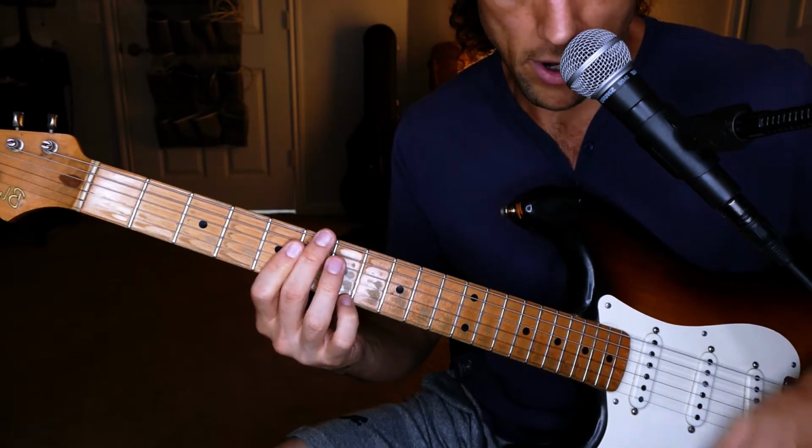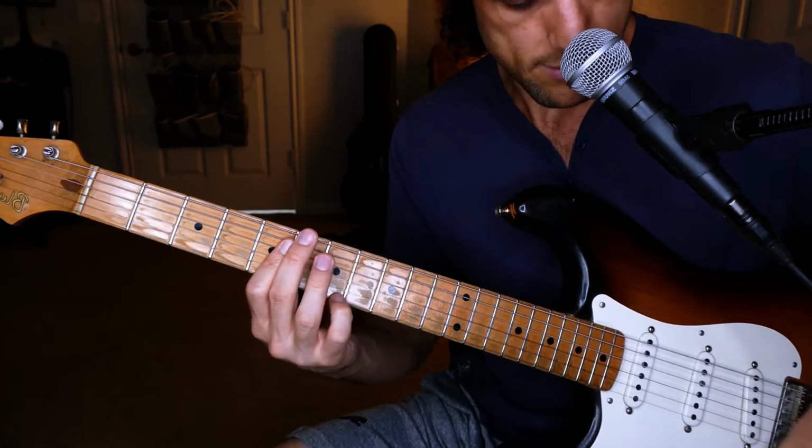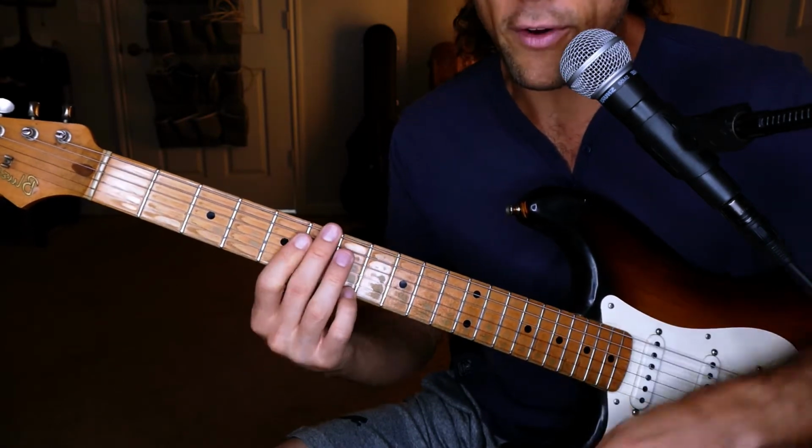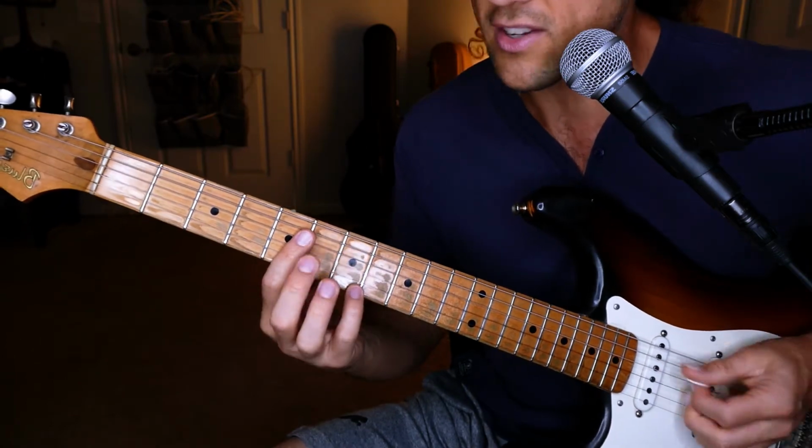I'm gonna go on a different pickup here. Turn up a little bit. Right, that kind of sounds perfect for this little shape if you want to mess around with that sound.